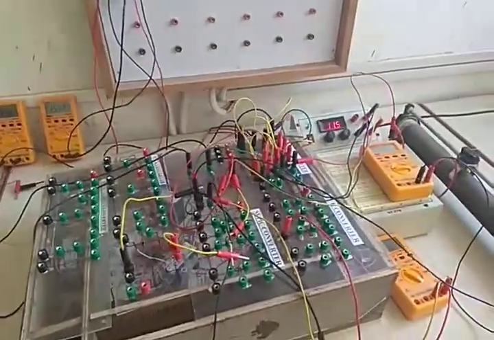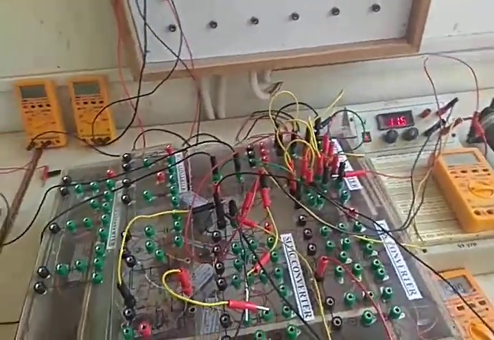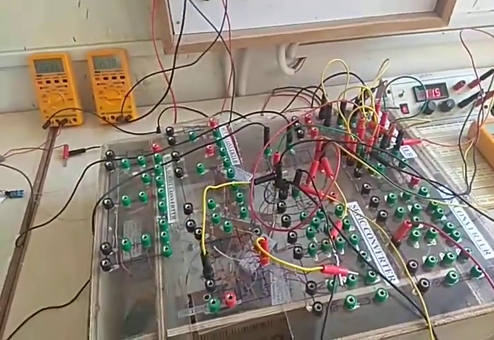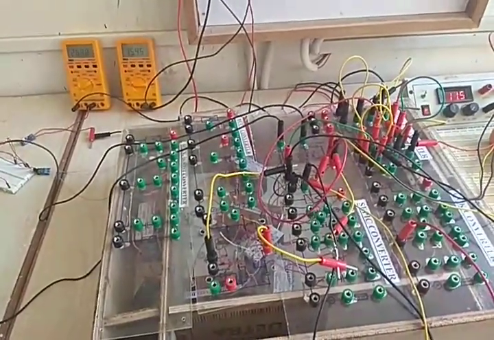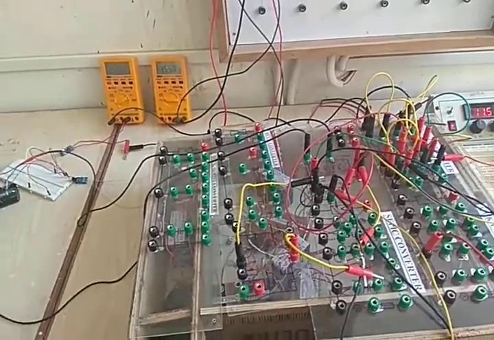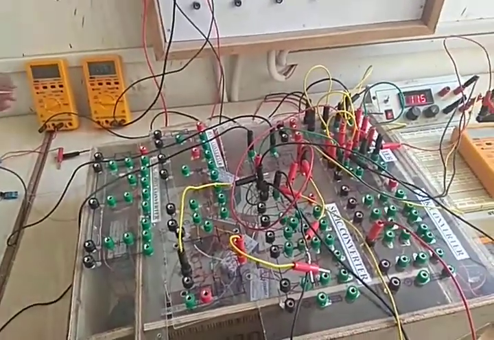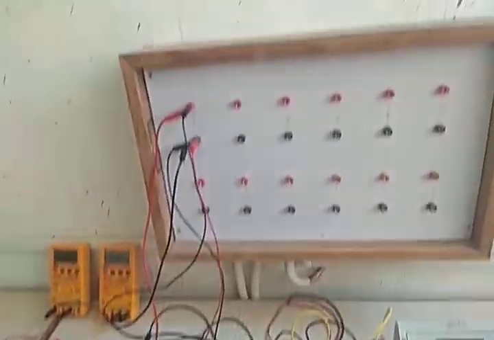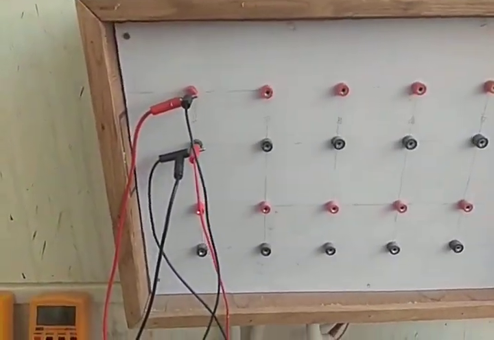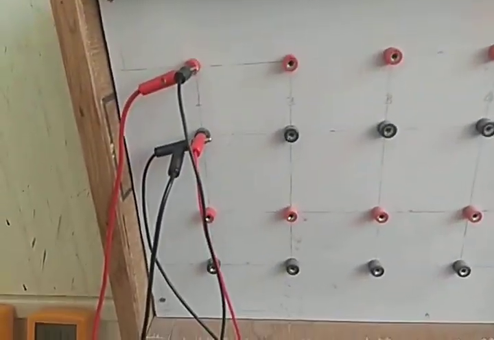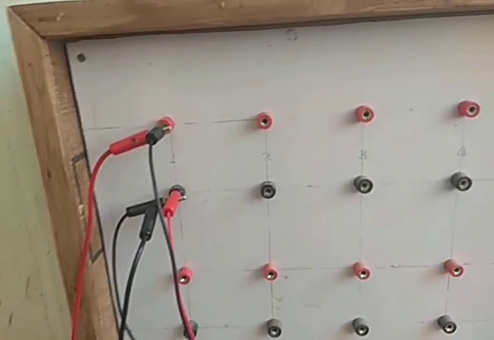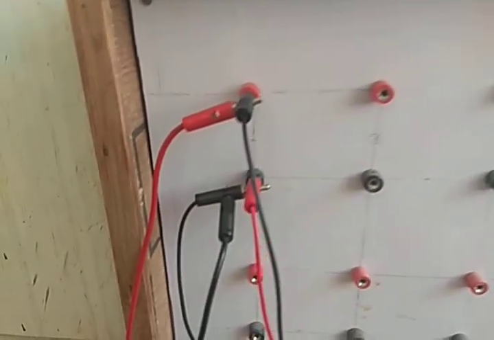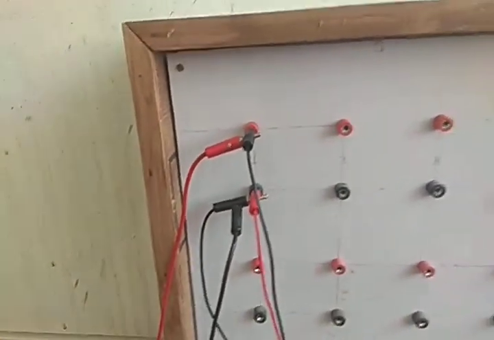Hello friends, in this video clip we are going to show the operation of a boost converter with the MPP algorithm. So this is the facility of the panel. Here the total number of panels is 12, marked here. We are using panel number one.